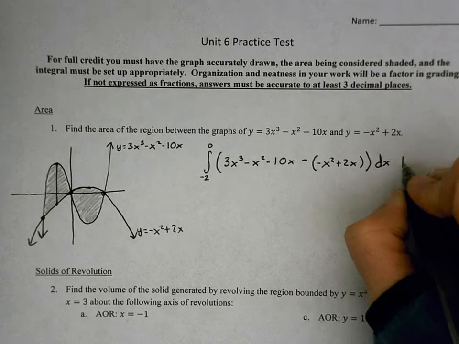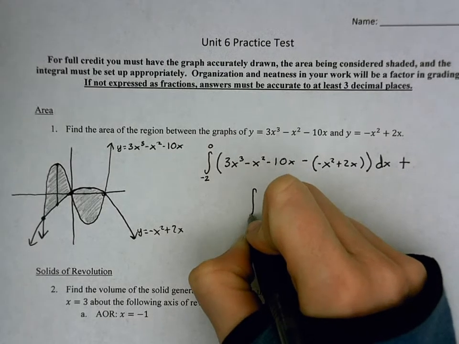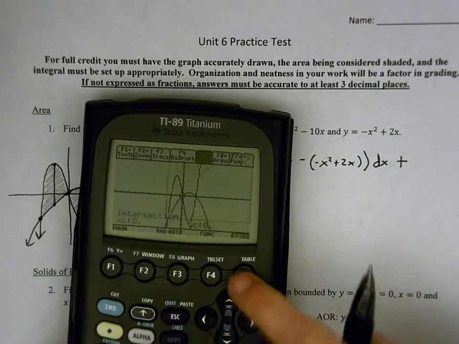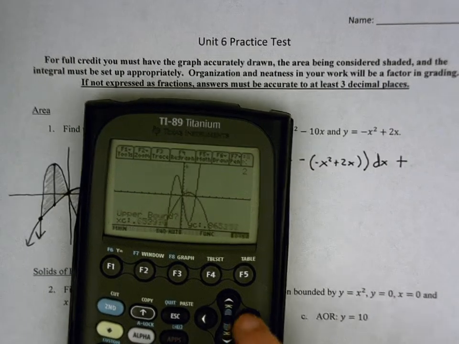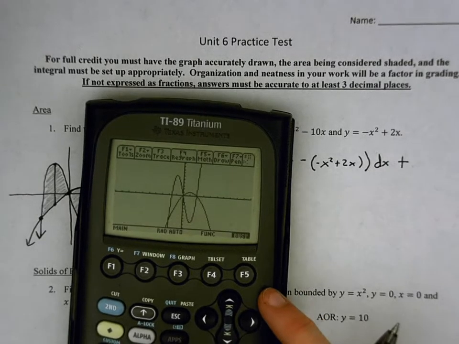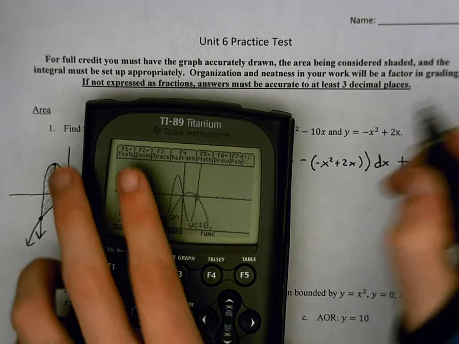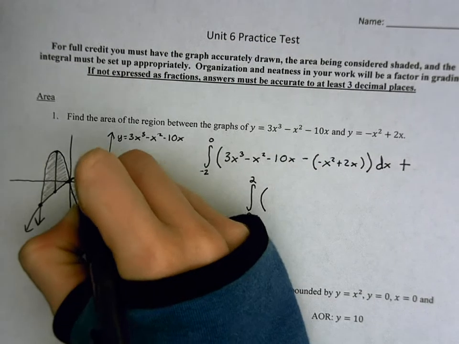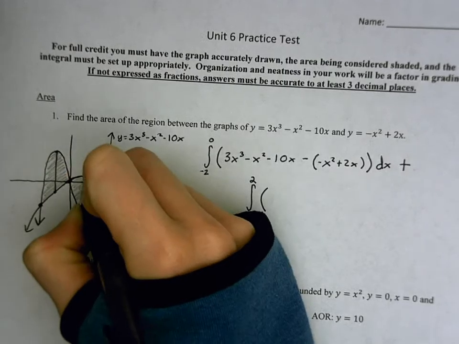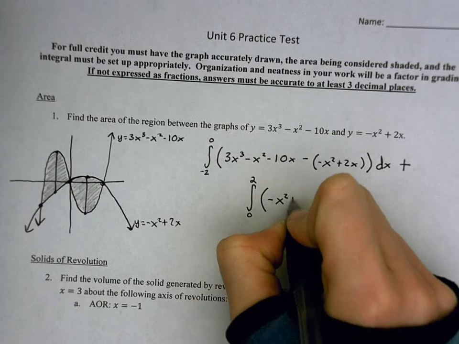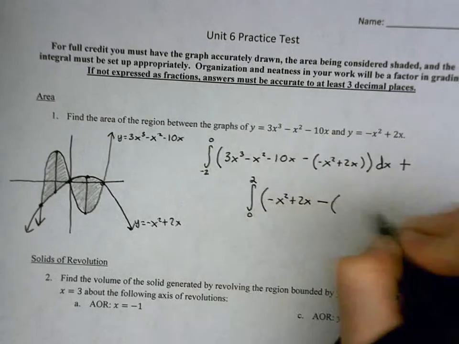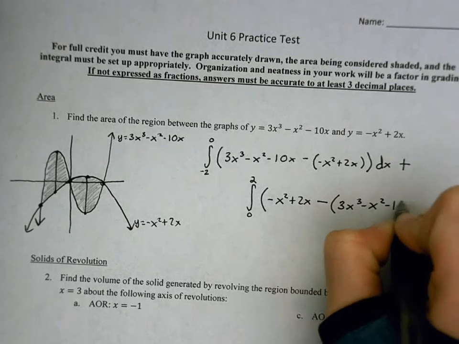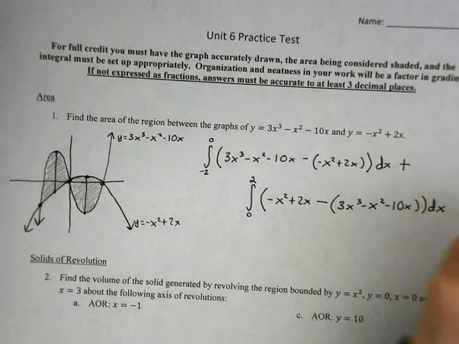And then we're going to add to it my second integral, which goes from 0, that second intersection point, to the third intersection point. Same thing: intersection, first curve, second curve, lower, upper. My third intersection point is at x equals 2. Then same thing, draw in your representative rectangle. My upper in this case sits on the quadratic, negative x squared plus 2x, minus my lower, which in this case sits on the cubic, 3x cubed minus x squared minus 10x, dx.